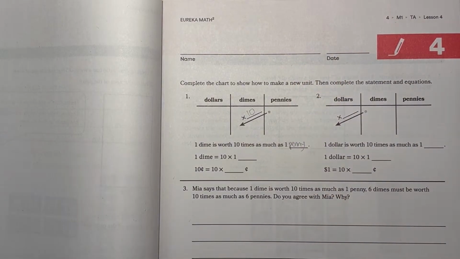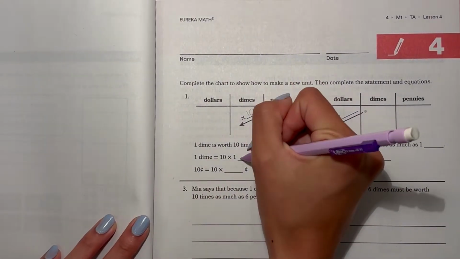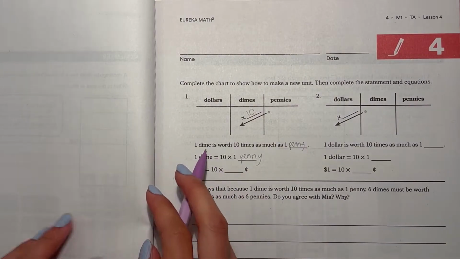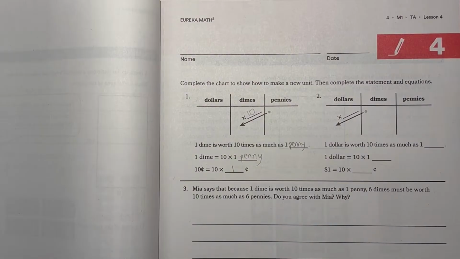Alright, and then, so 1 dime equals 10 times 1 penny. Because 10 pennies is 10 cents, which is 1 dime. So 10 cents equals 10 times 1 cent.